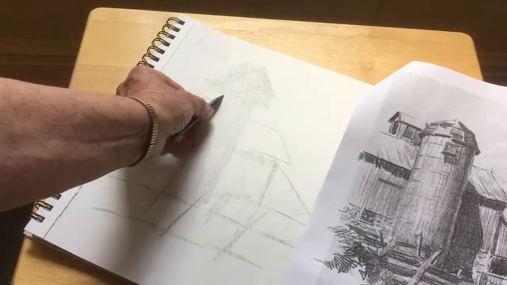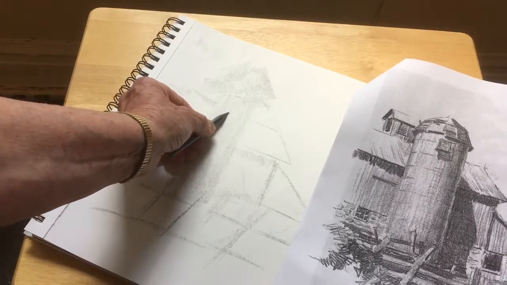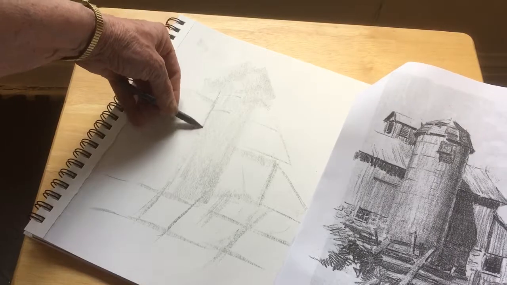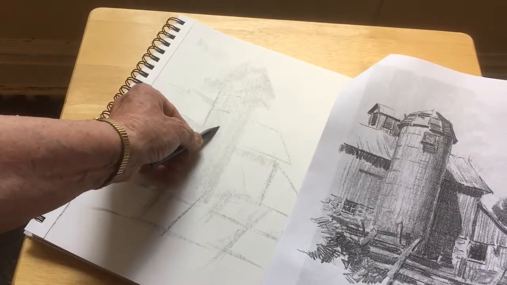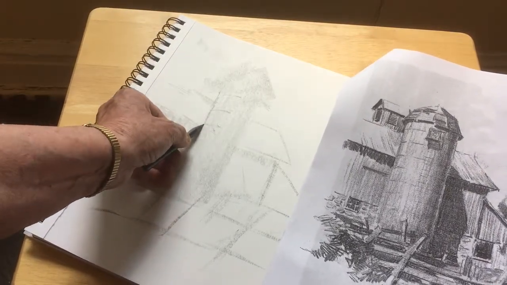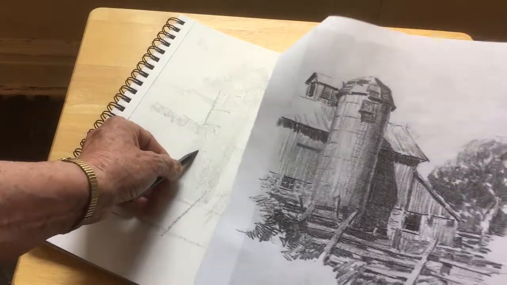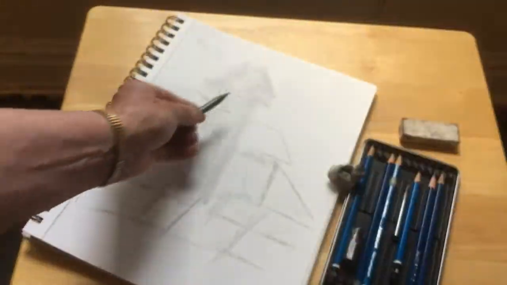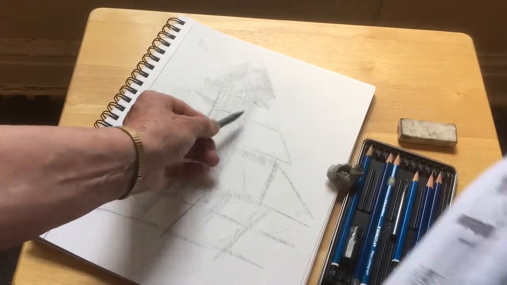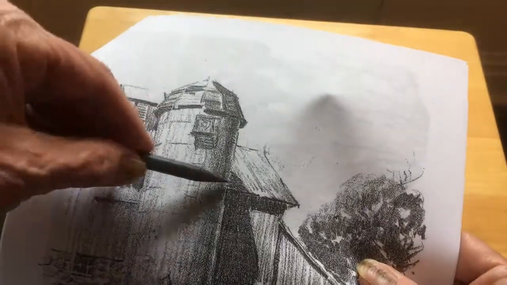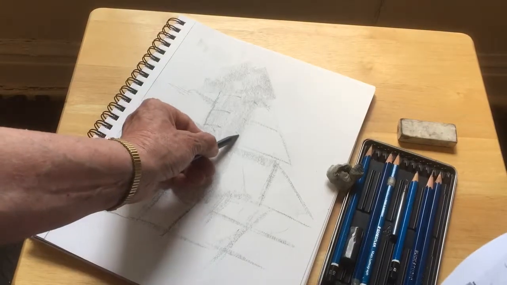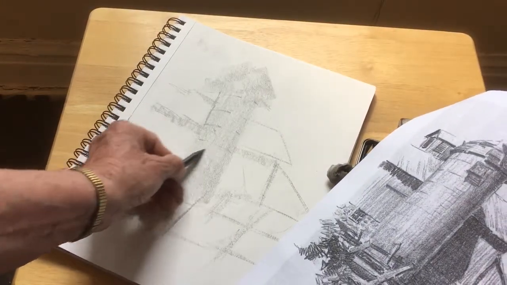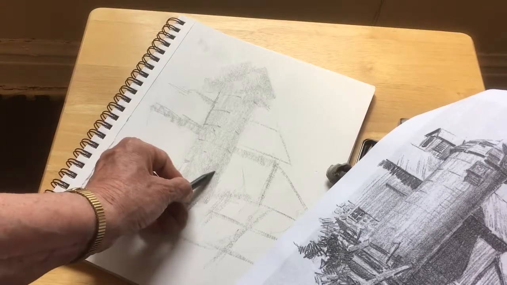Get these seams on the silo. Define that edge on the silo. I don't want those seams to be real prominent because he doesn't show them real prominently. You can see that they're there, but he breaks up the line, which makes it much more appealing, I think, as a drawing, and also much more the way we see things.